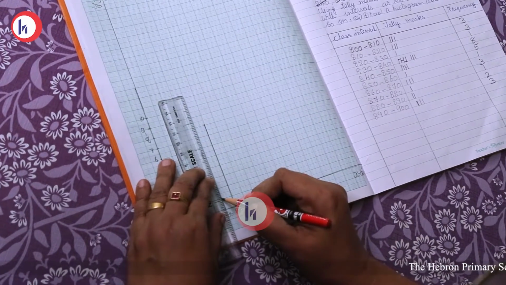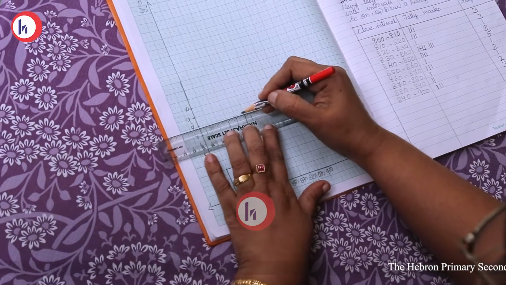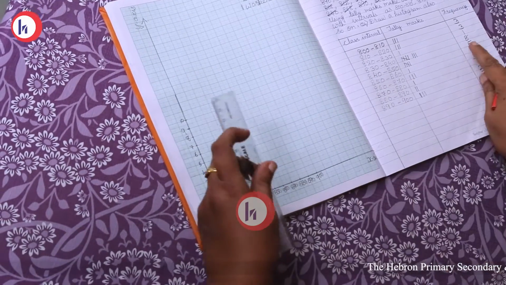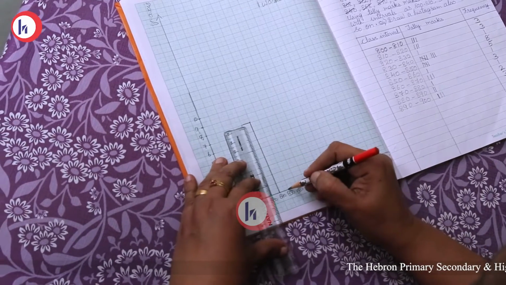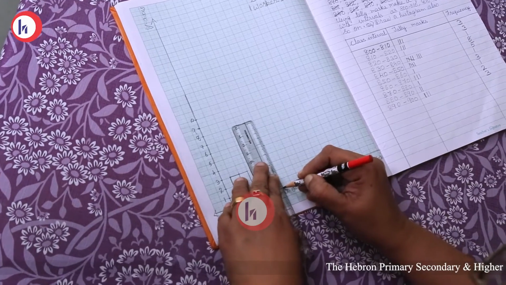And in a histogram there is no gap between the bars. So we have to draw in this manner. Okay, now next one is number 5. 840 to 850 is number 5. Here, till here to draw.